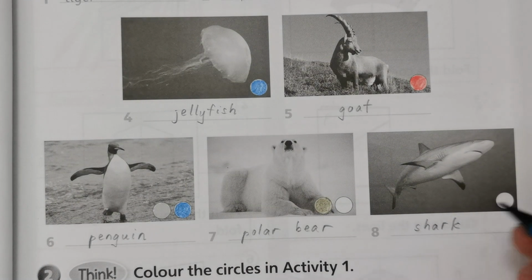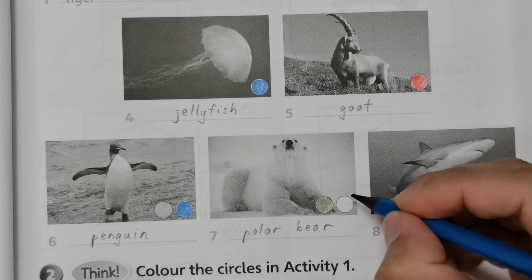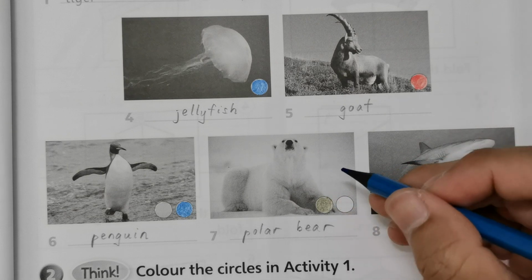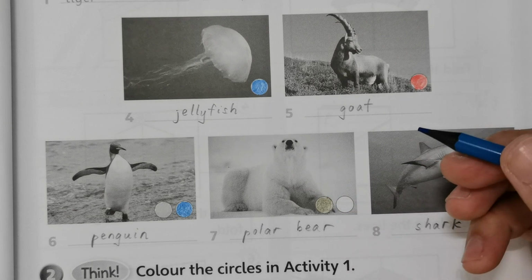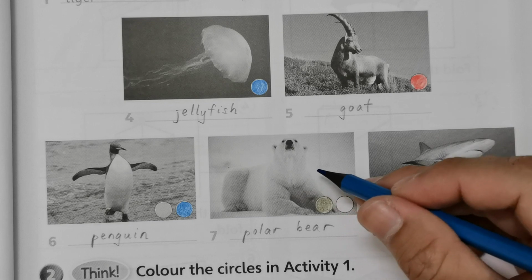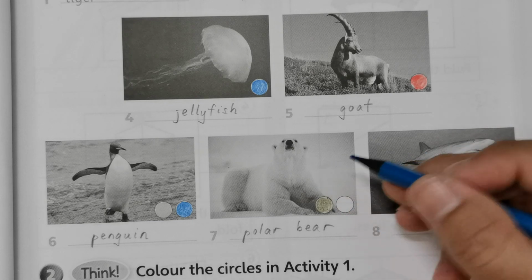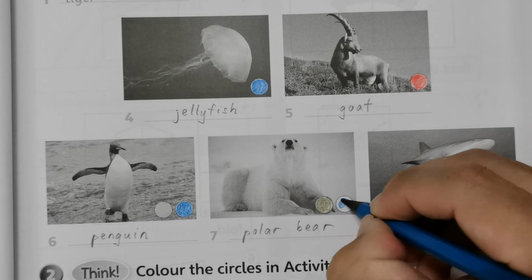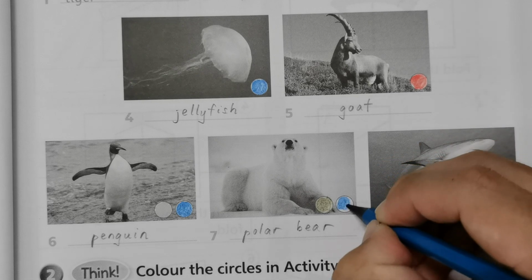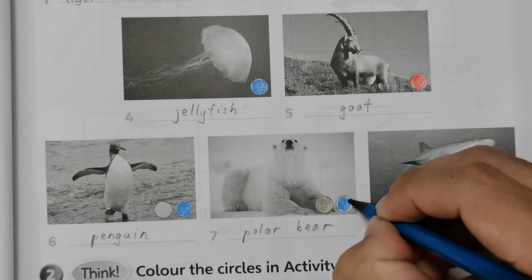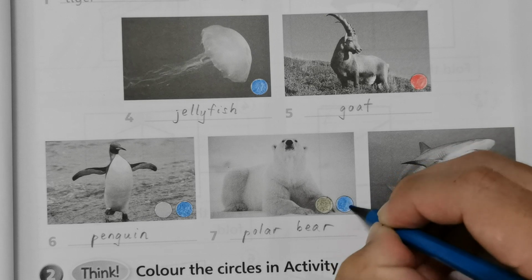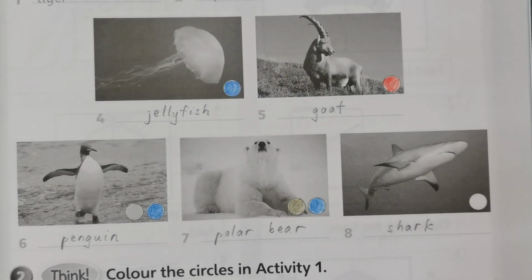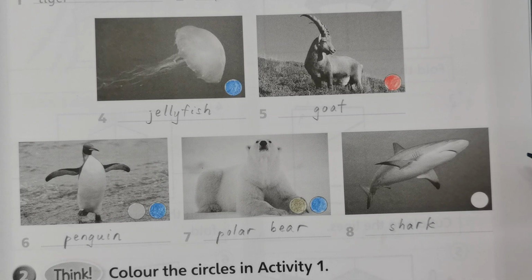And then this one also we apply ocean because sometimes polar bears get their prey, the seal, in the ocean. So we apply blue color for polar bear. And then finally we have shark, which they live in oceans.